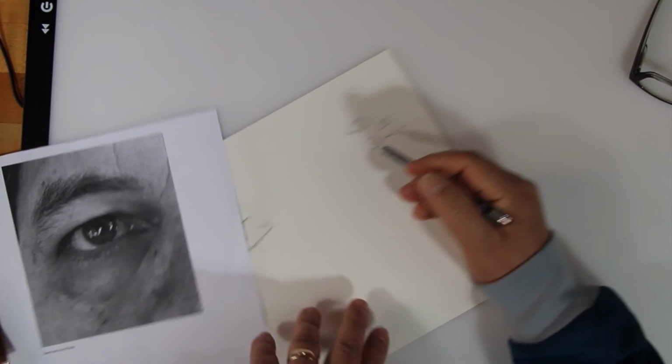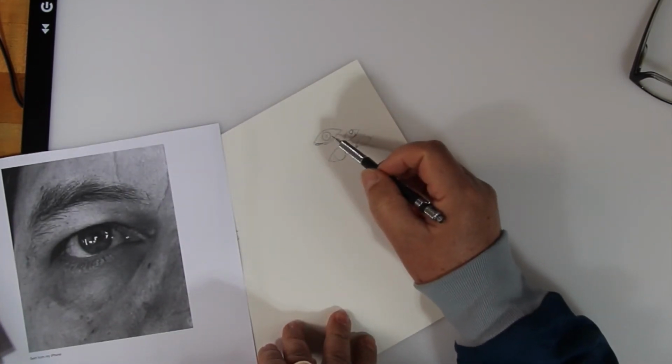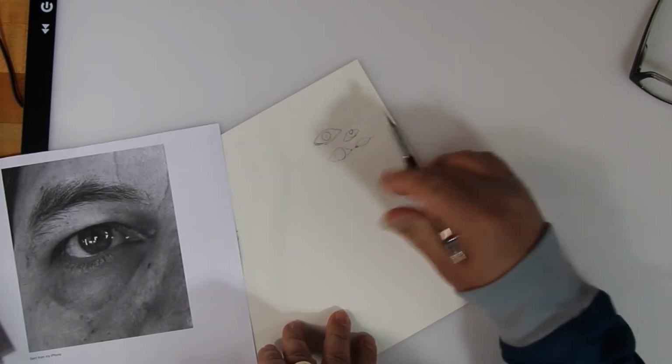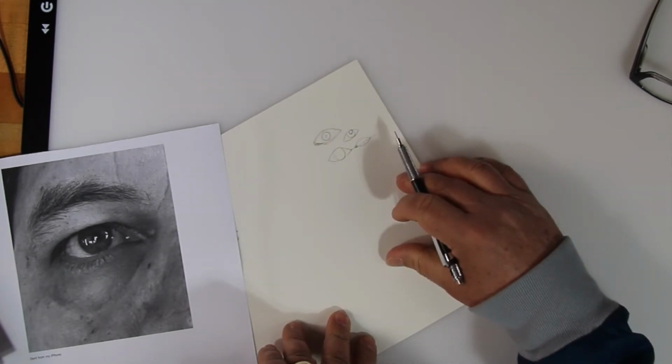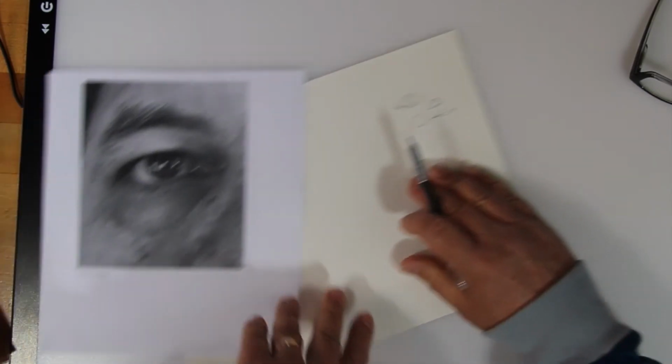So it eliminates a lot of this, all right? We're not making the iris too small, we're not putting it off center, we're making sure that the shape of the eye is correct and that they don't all look like footballs.